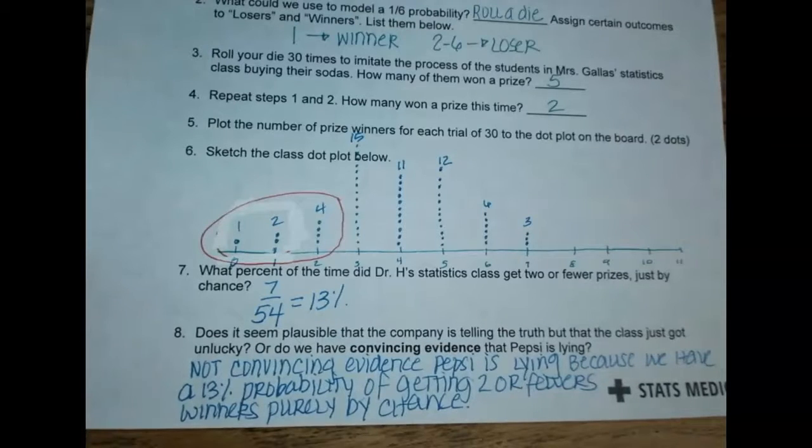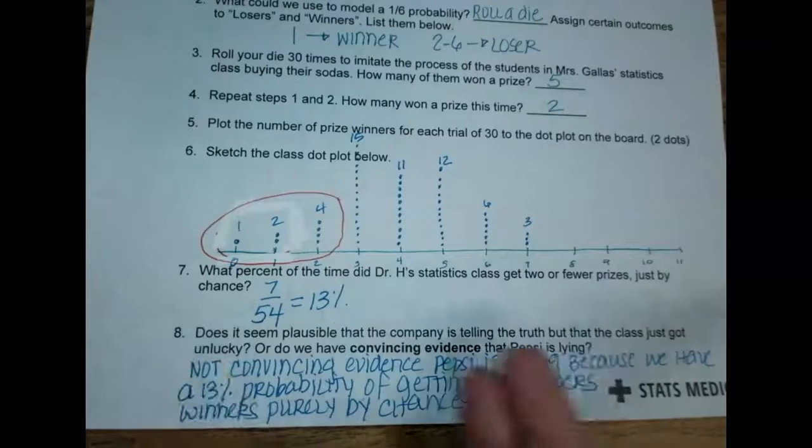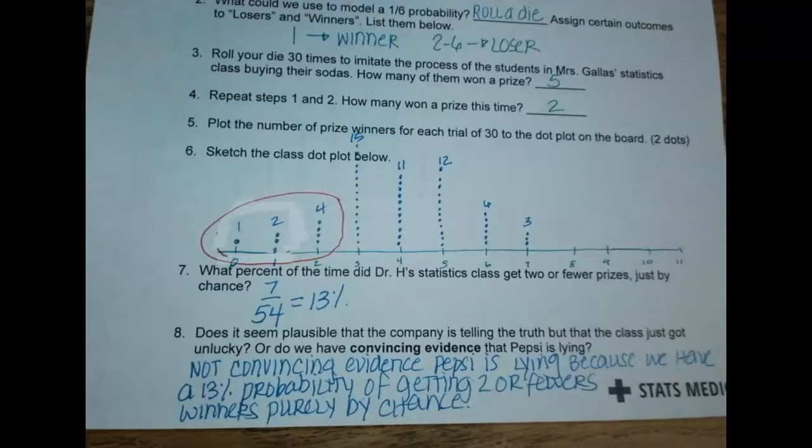Okay, so we didn't prove anything. We just made an example situation that mimicked what Pepsi was claiming, and we found that in those 54 trials, we had two or fewer winners 13% of the time. Not unusual. Remember, it would be unusual if it was less than 5%.